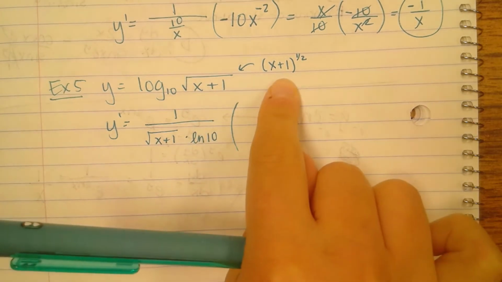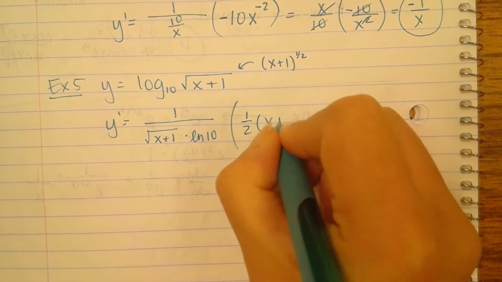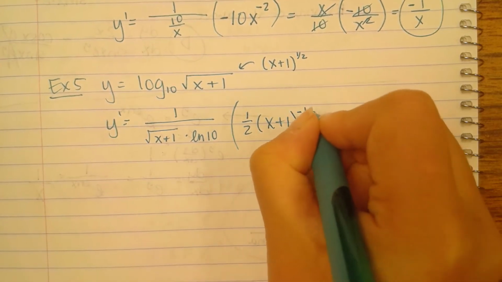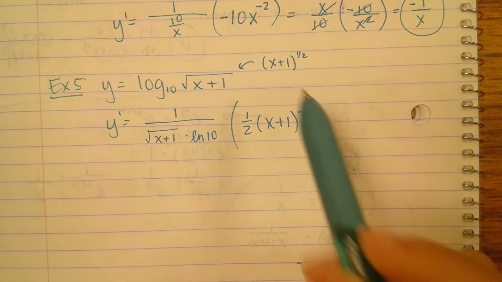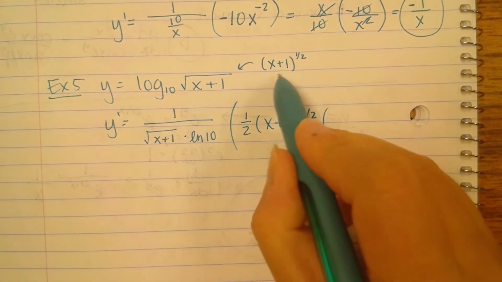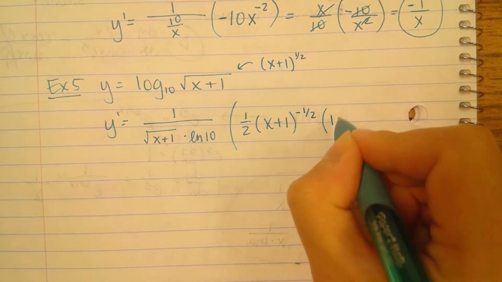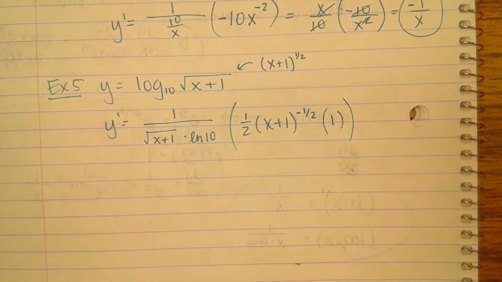So the derivative of the x plus 1 to the 1/2 power: I'd bring down the 1/2 and reduce that power by 1. This actually is like a double chain rule, because this isn't just x to the 1/2 power, so I multiply by the derivative of the extra inside piece. The derivative of x plus 1 is just 1. So anytime you're dealing with just x plus something, it's as simple as that.